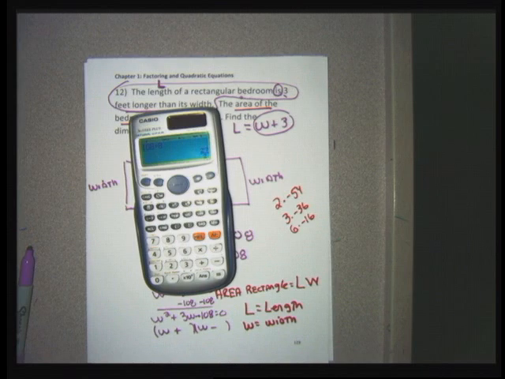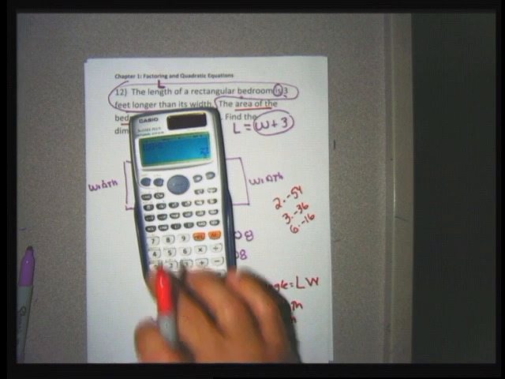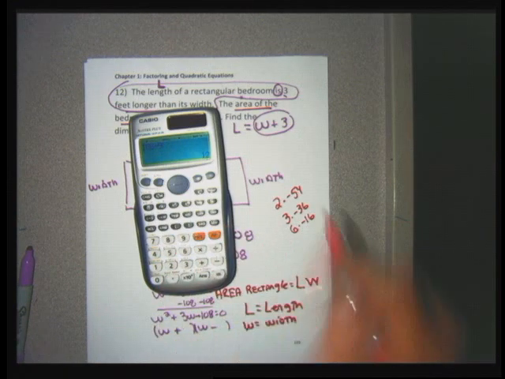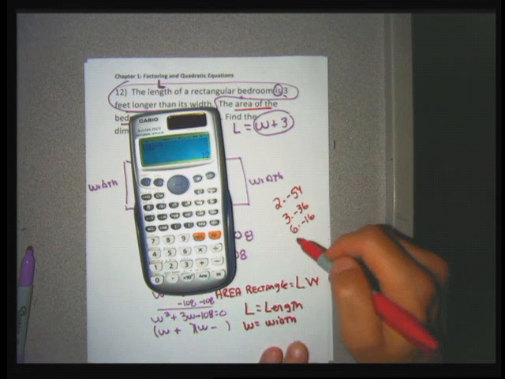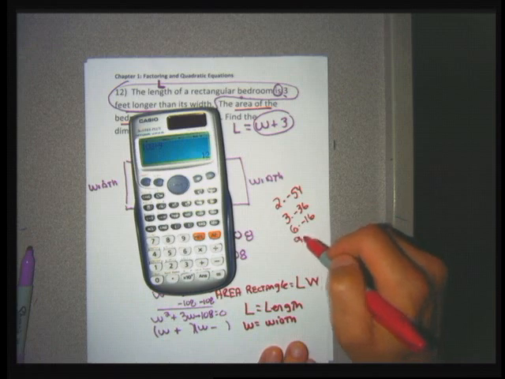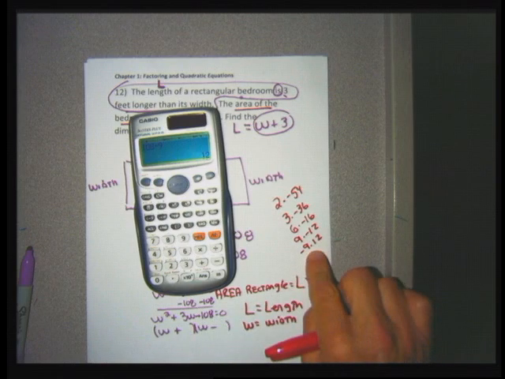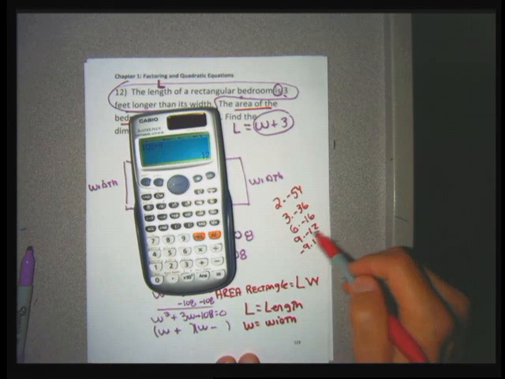I don't think 9 goes into it, but maybe it does. 108 divided by 9. Oh, it does. I didn't think it did, but it actually went into it. So 9 times negative 12 and negative 9 times 12 will multiply to negative 108, and they have the 3 that I need. This is going to be the pair that I need.